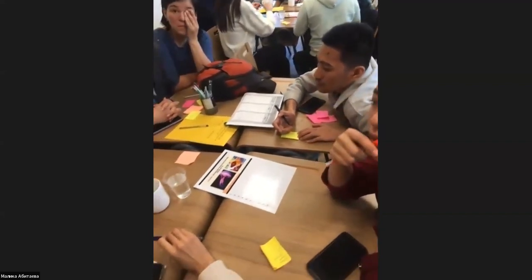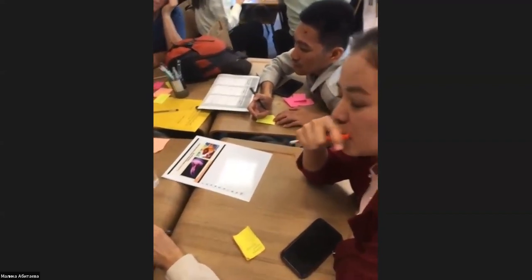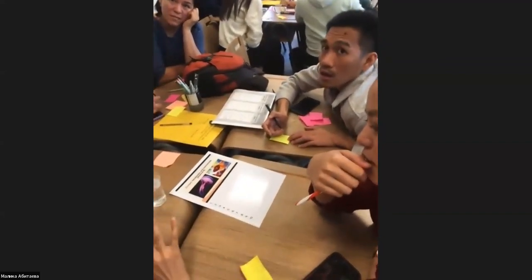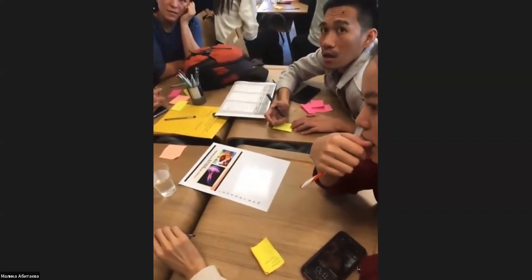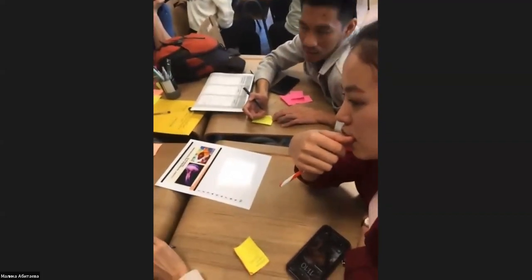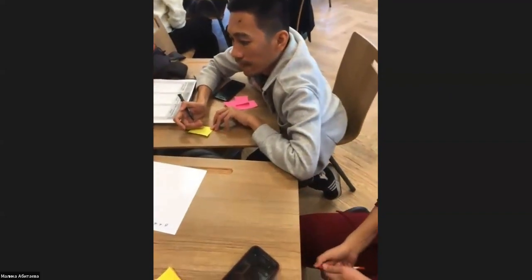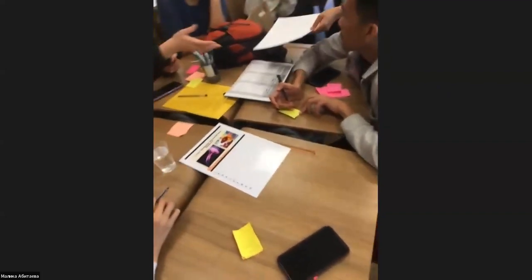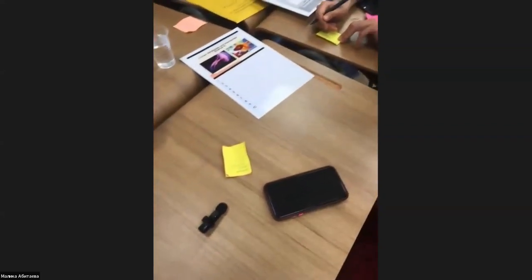Is the marker big? The marker's so big, sorry. I want to make a question. I just wonder how invertebrates move. They don't. Guys, maybe you can write on the A4 because the space is so small. Okay.